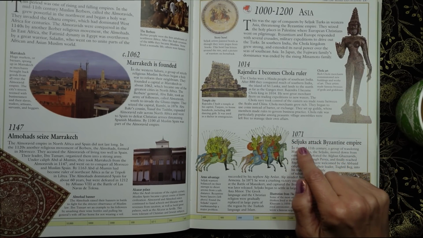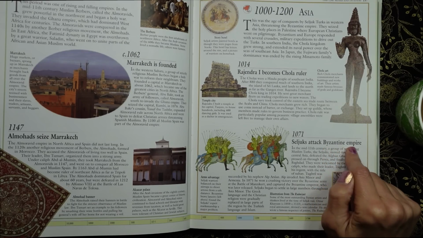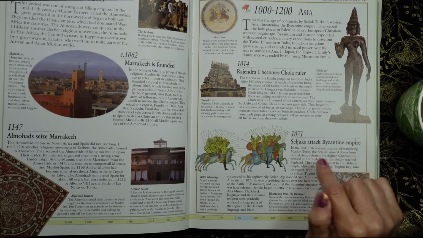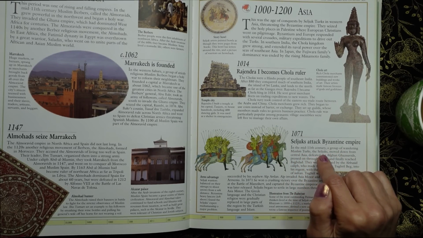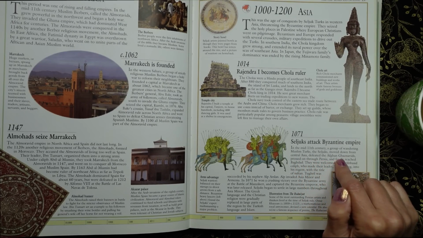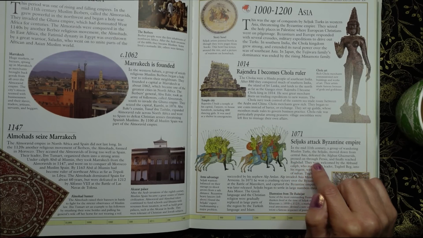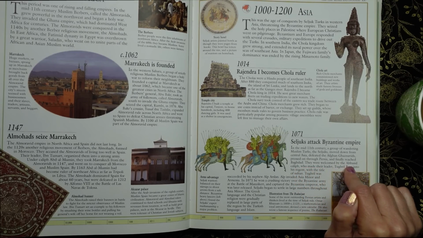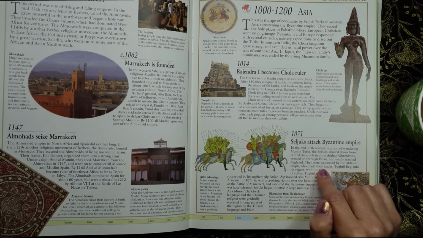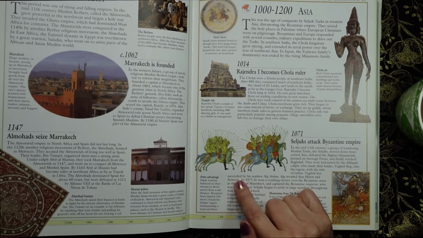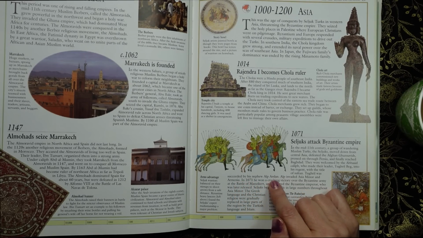1071, Seljuks attack Byzantine Empire. In the mid-11th century, a group of wandering Muslim Turks, the Seljuks, moved down from Central Asia, defeated the Afghan Ghaznavids, pressed on through Persia, and finally reached Baghdad. They were welcomed by the Abbasid Caliph, who made their leader, Tughril Beg, into his regent with the title of Sultan. Tughril was succeeded by his nephew, Alp Arslan.